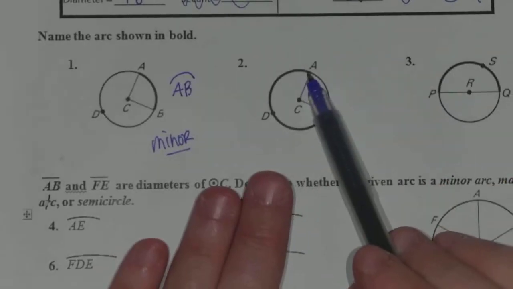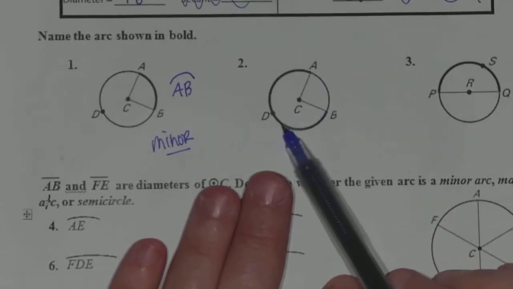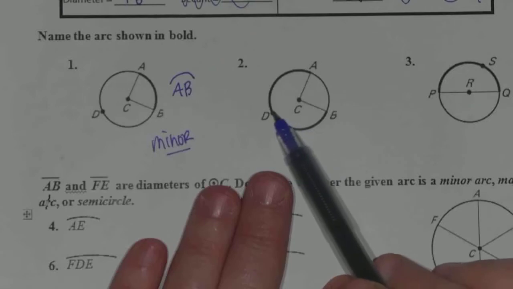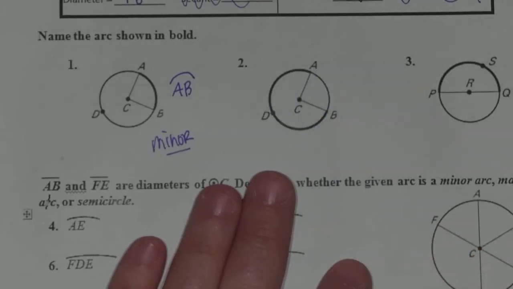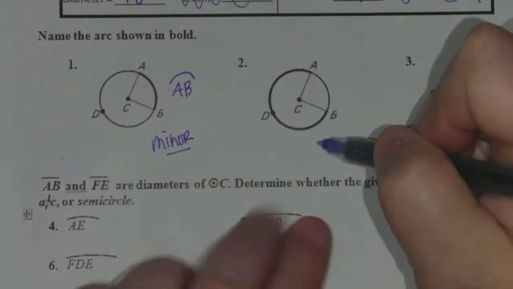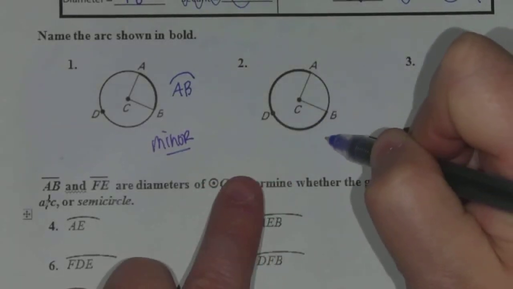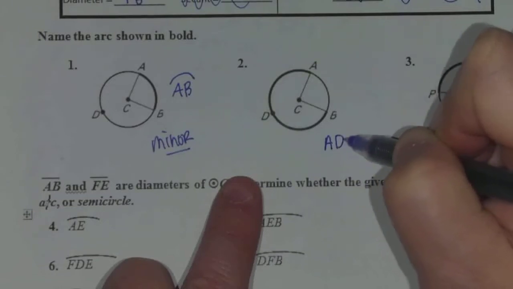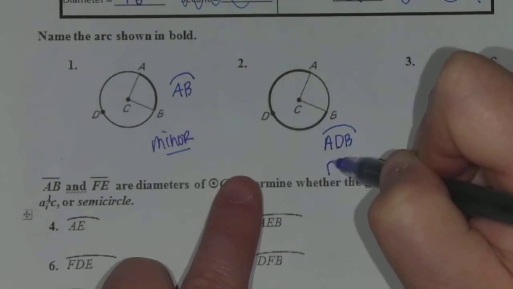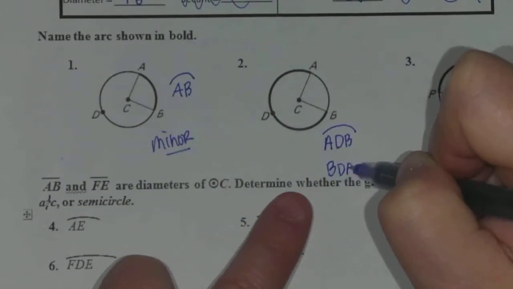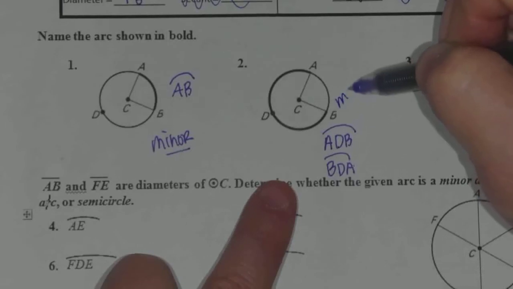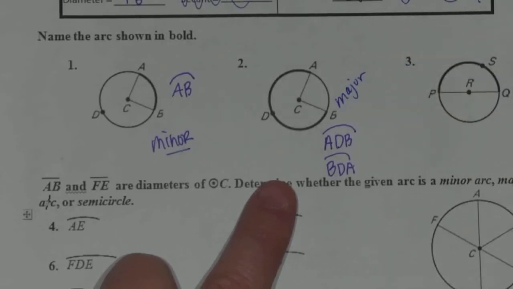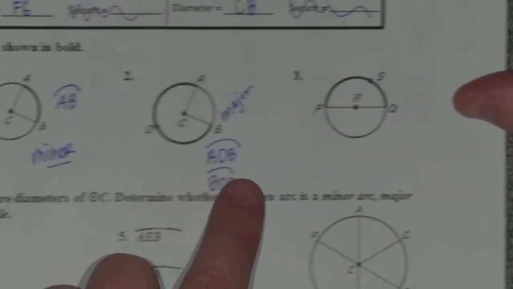Okay, this time, do you see that it's a major arc? You can call it this direction or you could call it that direction. It doesn't matter, but you have to show how many letters? More than 2, right? So what arc do you want to call that? ADB. I'm okay with that. I would have gone BDA just because I like to go counterclockwise, but it doesn't matter. It's the same arc. And this one would be a major arc, right? Because it's more than half of the circle.